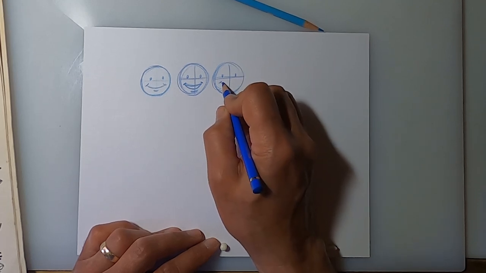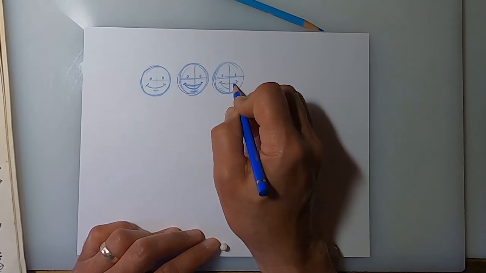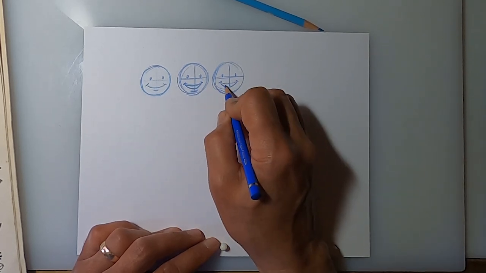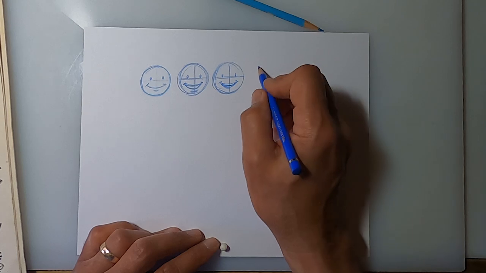We open a little bit more. Now that's teeth. This one's going to have teeth at the top and tongue at the bottom.